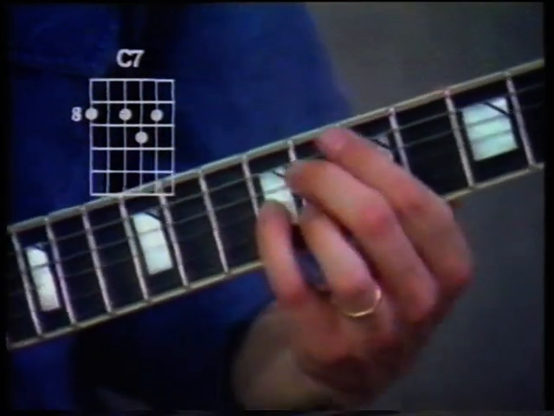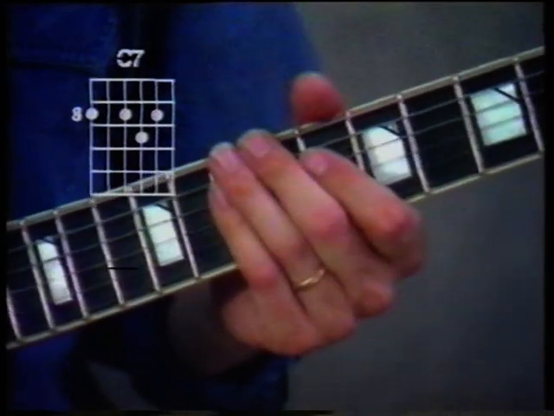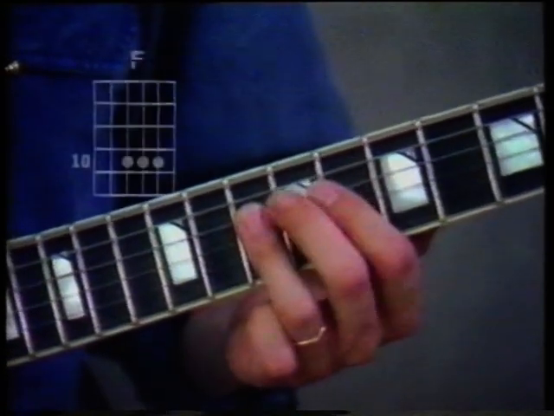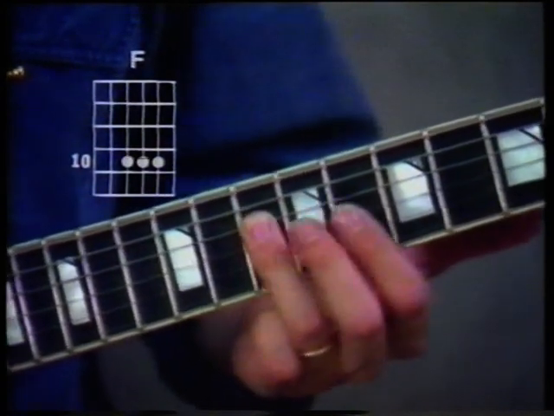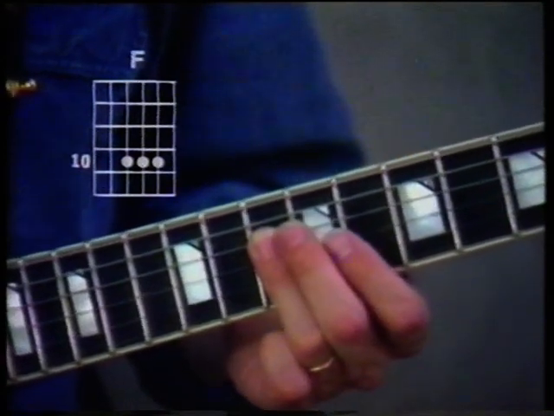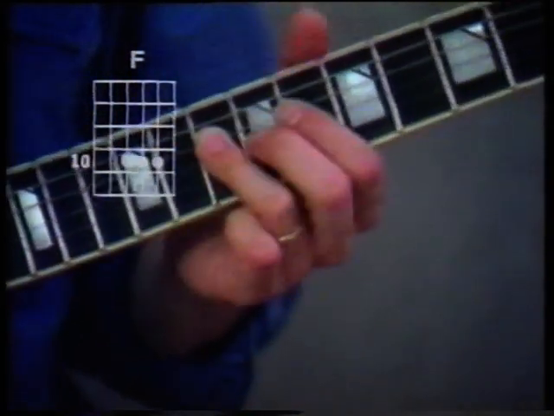You can play it this way if you like, but it makes it a little bit tougher to get to the next voicing I'm going to show you, which is a very simple triad. This is an F triad spelled C-F-A on the 10th fret. I'm barring it with just my 3rd finger.